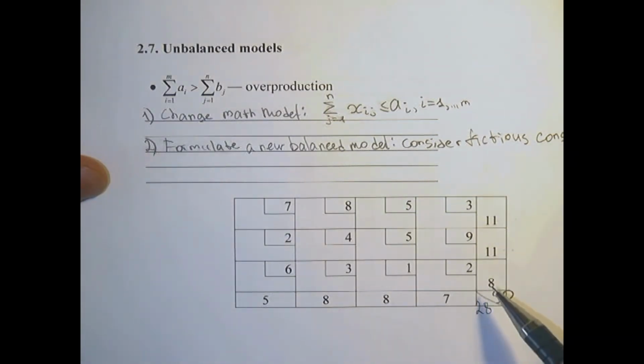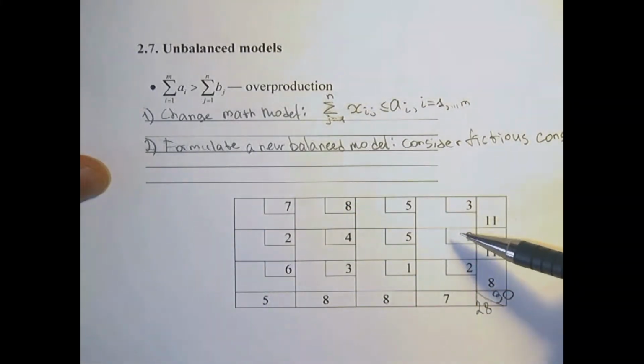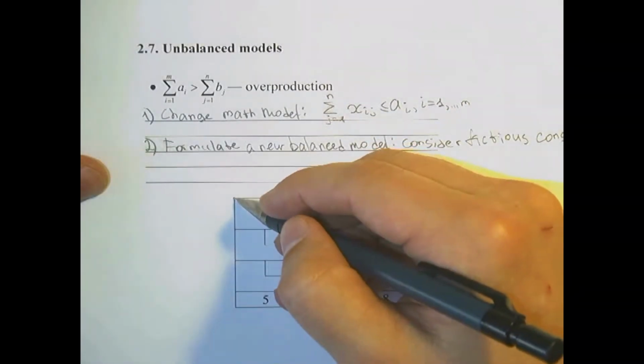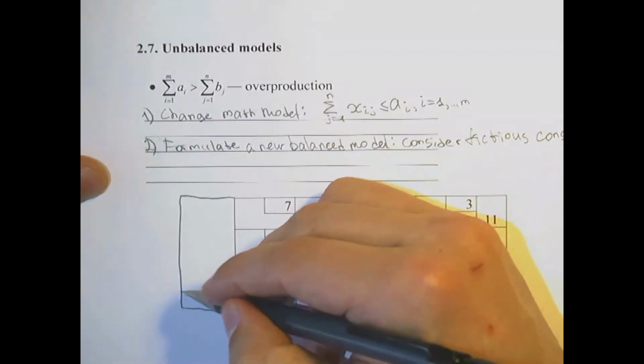Let's look at this table. We see that our overproduction is the difference between 30 and 28. So we add a fictitious consumer. Consumers or customers are usually the columns in this table, so for the fictitious one we need to add an additional column.